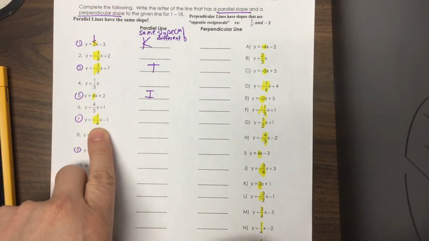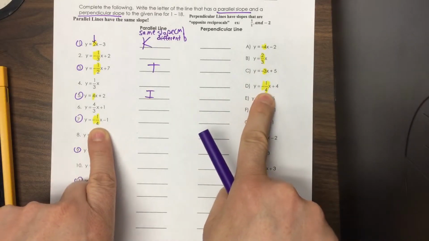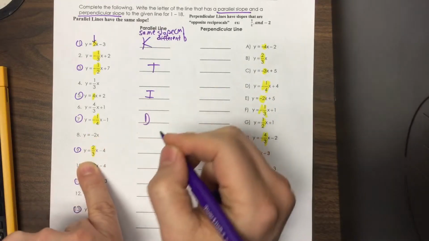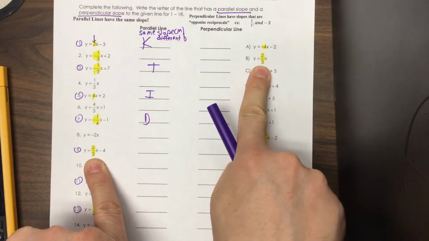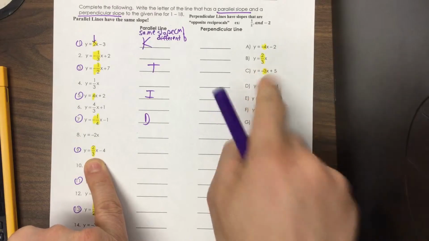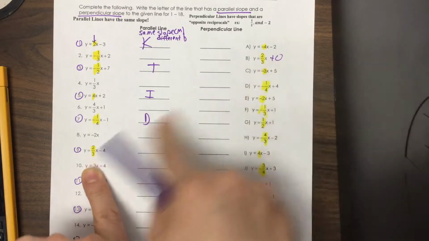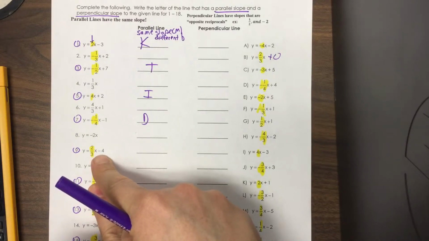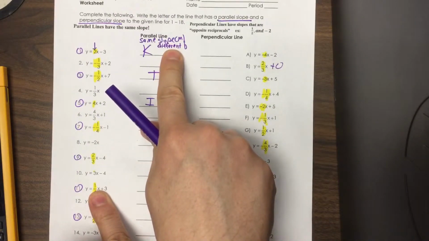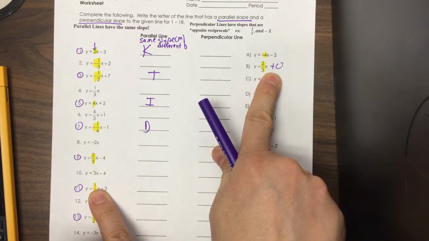Number 7, -1/4. That's -1/4 right there, D. Number 9, 2/3. I'm looking through. There's my 2/3 x. Now what's my b value here? It's actually an invisible 0. So I have a b value of 0, and a b value of -4. So my b values are different. They need to be different. And my slope is the same. So B is the answer to this one.